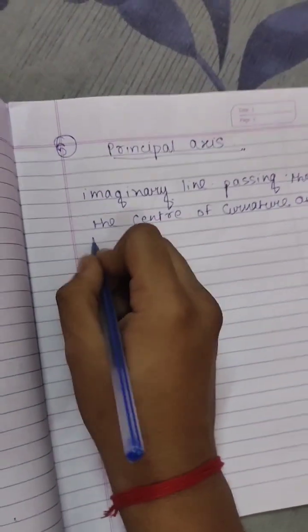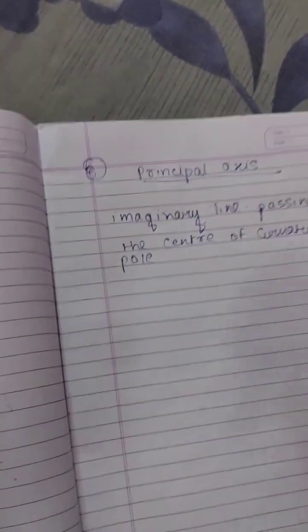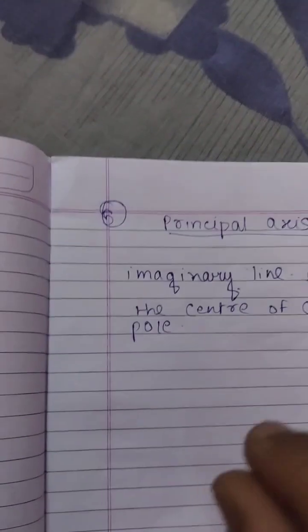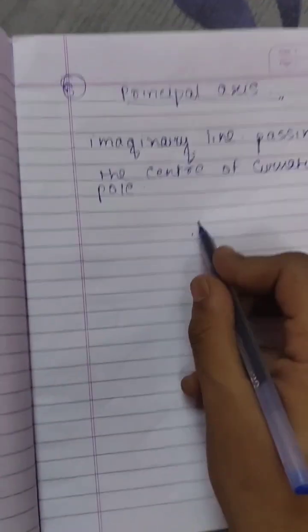While drawing diagrams in this chapter, I have not drawn the principal axis. Sorry for that. To do it fast, I did it like that, but I will now draw it properly.